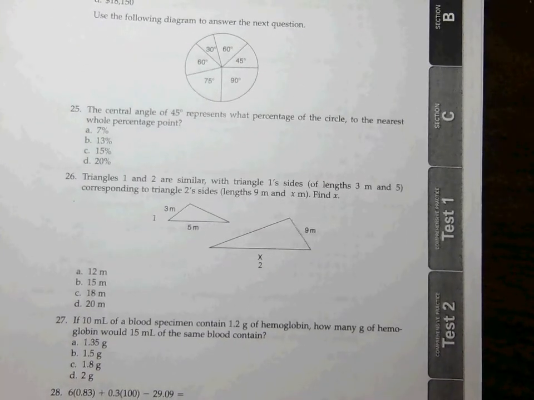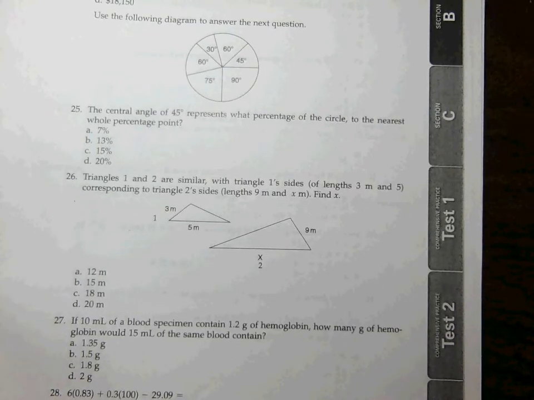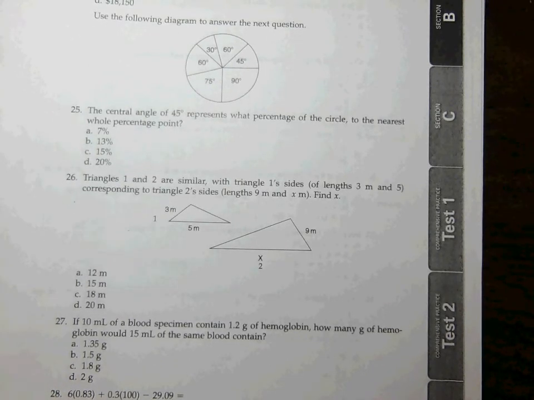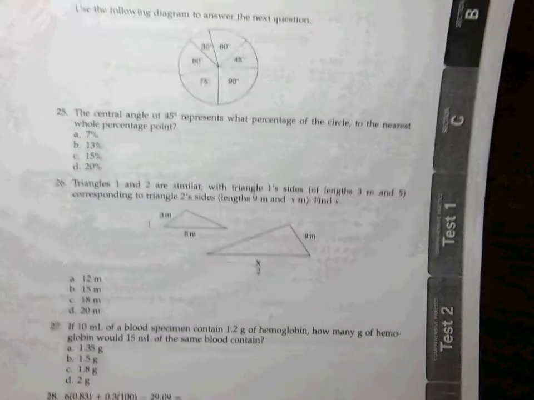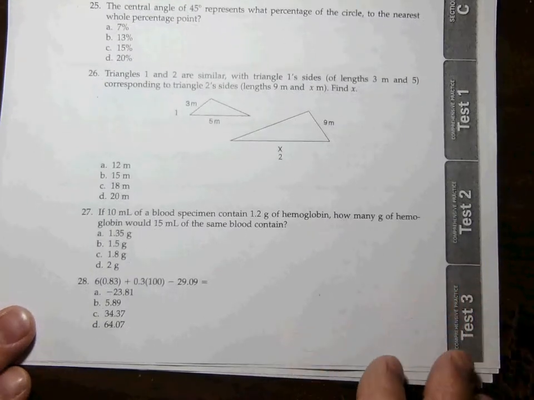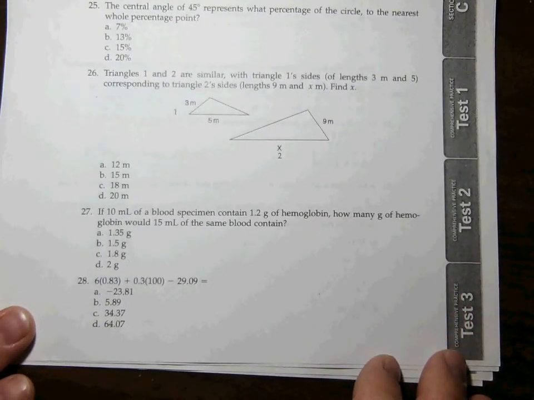26. Triangles 1 and 2 are similar, with triangle 1's sides having lengths of 3 meters and 5 meters, corresponding to triangle 2's sides with lengths of 9 meters and a mystery we call x meters. Okay, so the question is to find what x is. 27. 10 milliliters of a blood specimen contain 1.2 grams of hemoglobin. How many grams of hemoglobin would 15 milliliters of the same blood contain?